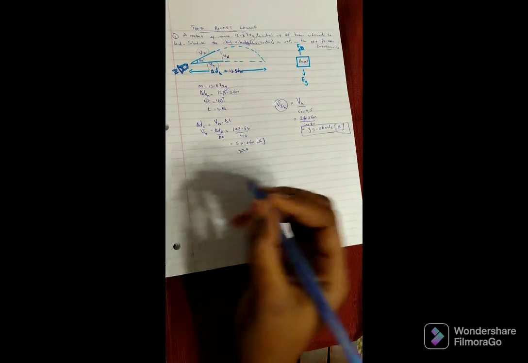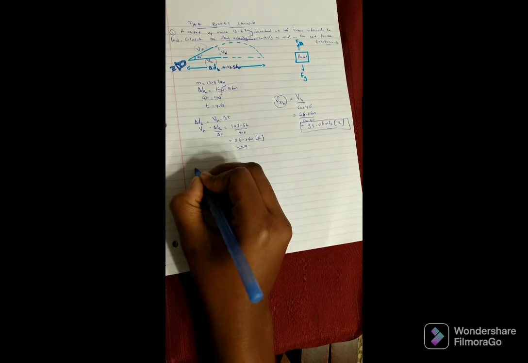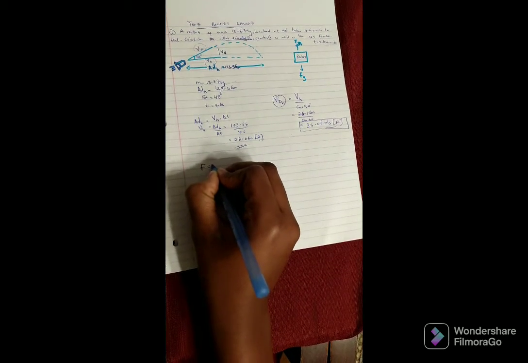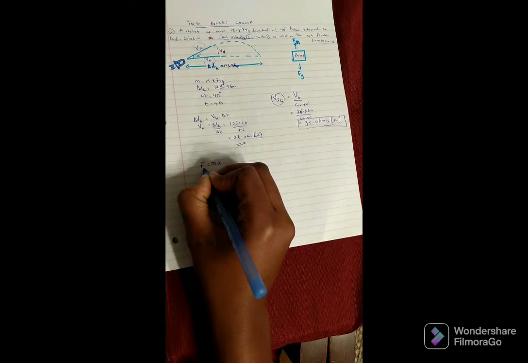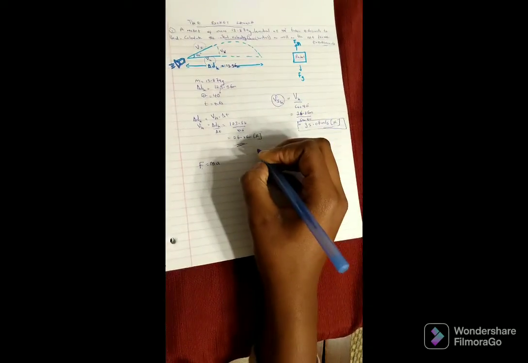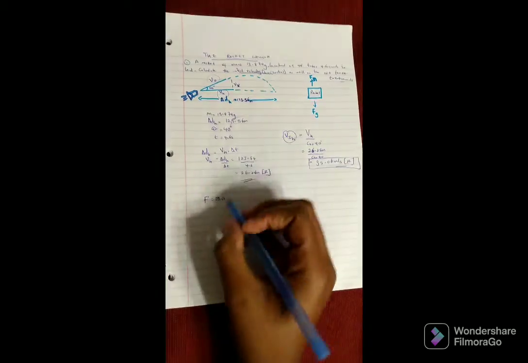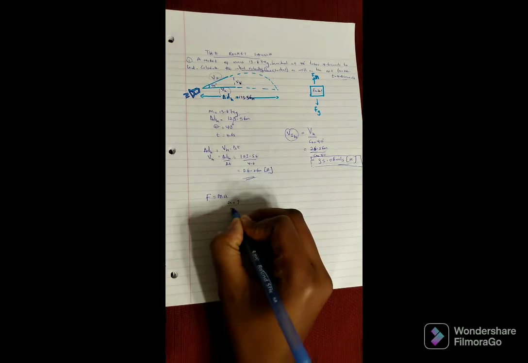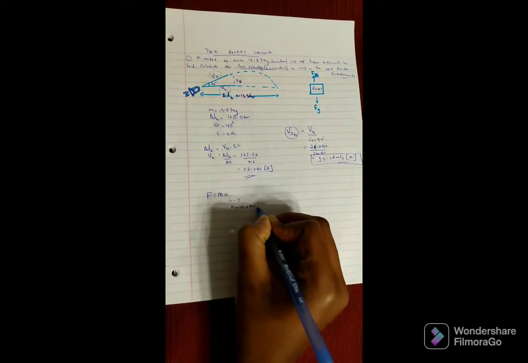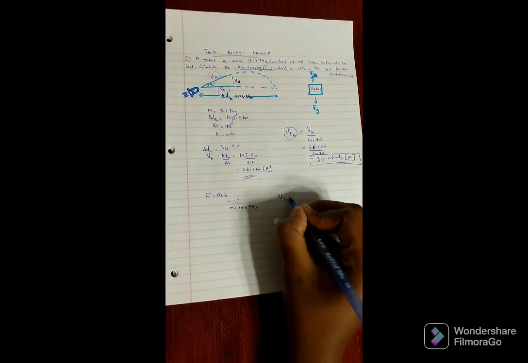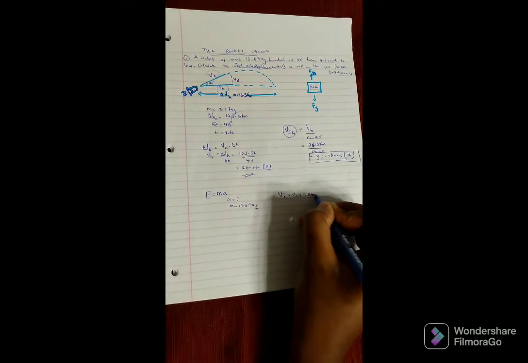Now to calculate the net force. We know that the force is equal to mass times the acceleration. So to find our acceleration, which is unknown because the mass is 13.874 grams, we are going to use the formula V2 equals V1 plus A change in T.